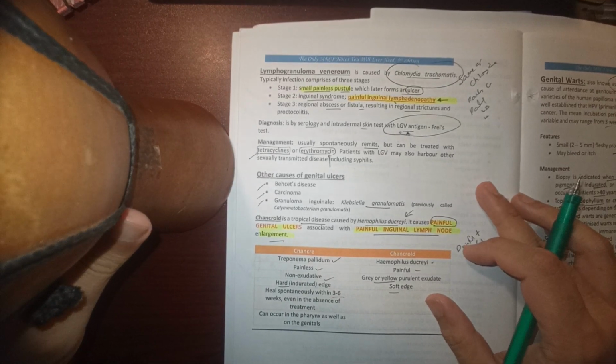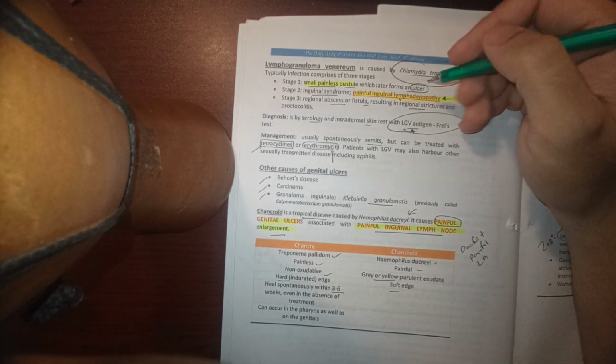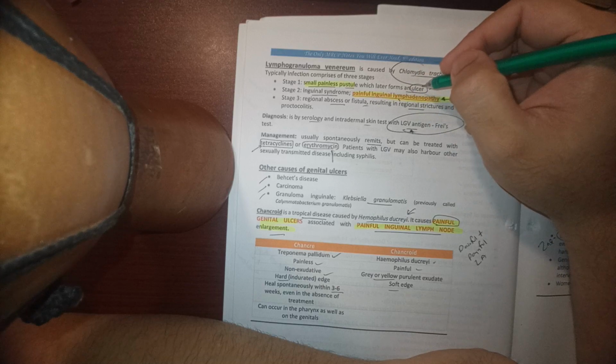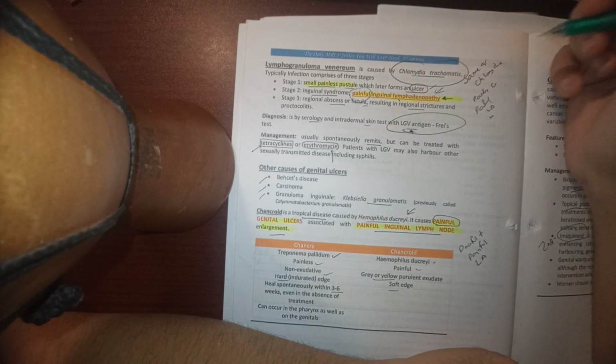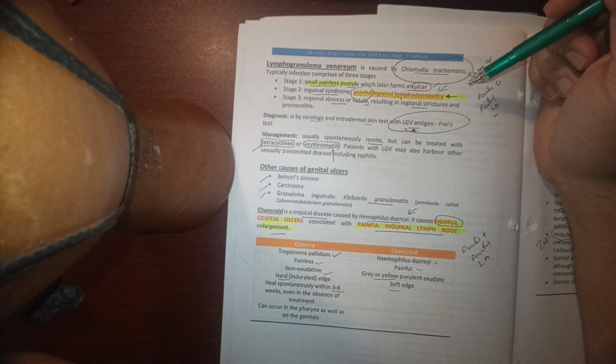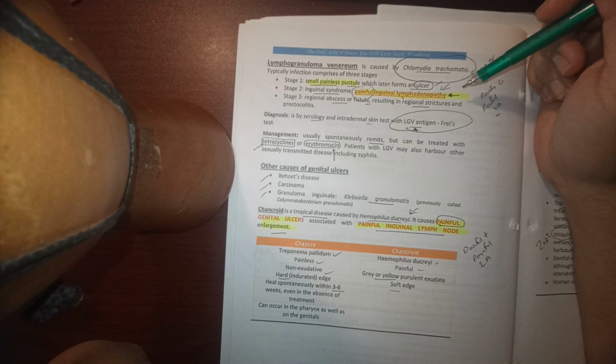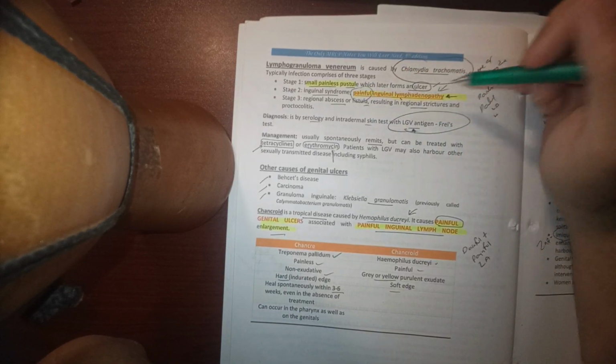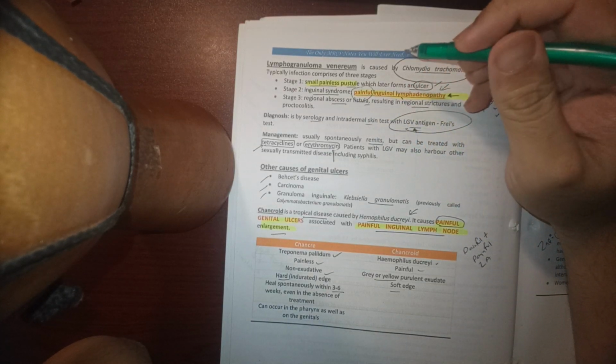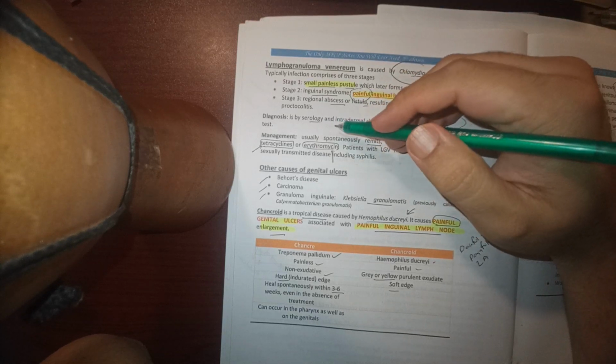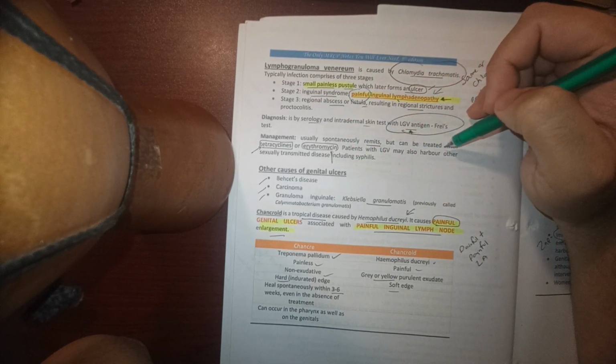So stage 1 is a small painless pustule which forms an ulcer. Inguinal syndrome, stage 2, painful inguinal lymphadenopathy. So this is painful lymphadenopathy, not ulcer. Stage 3 is regional abscess or fistula resulting in regional strictures and proctocolitis. Diagnosed by serology and intradermal skin test with LGV antigen, the Frei test. Management: it usually spontaneously remits but can be treated with tetracycline or erythromycin.